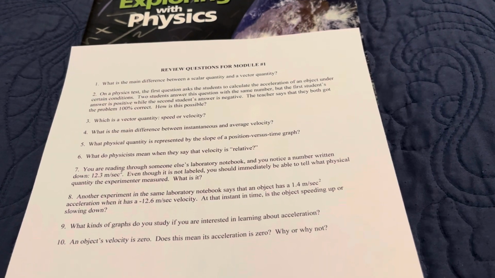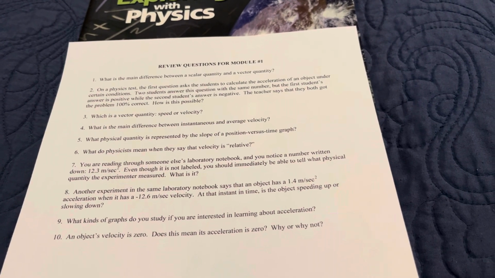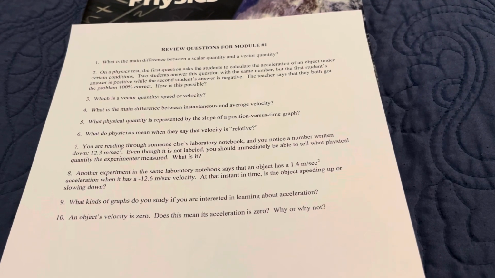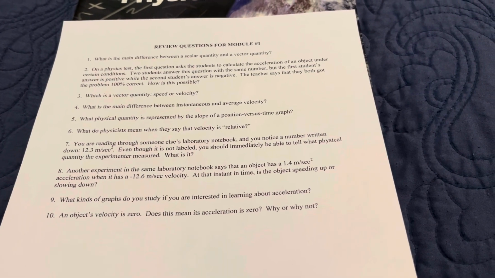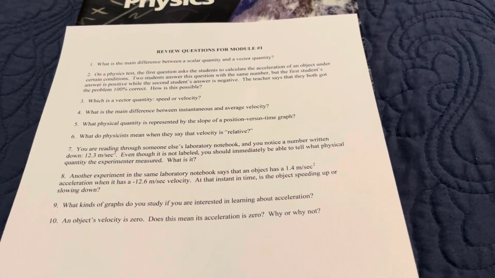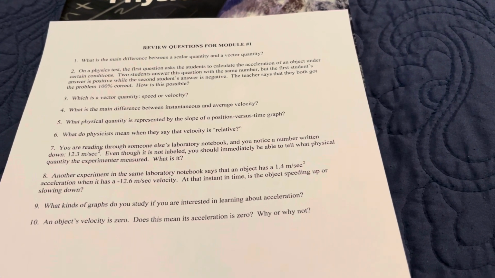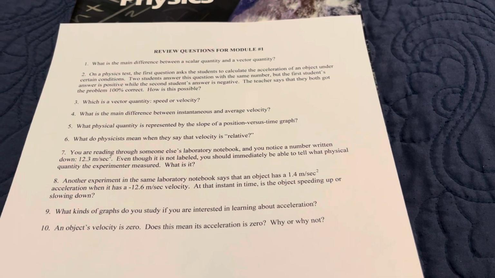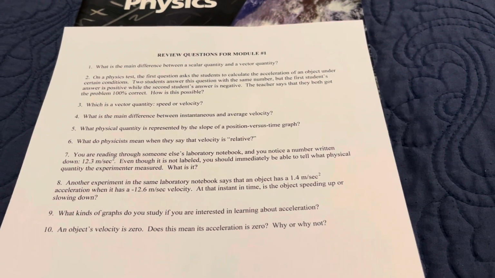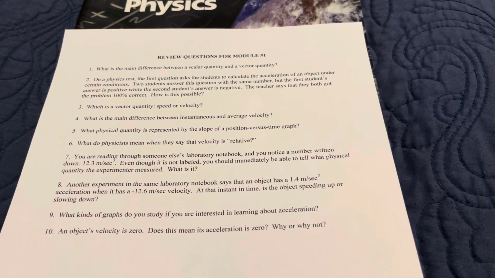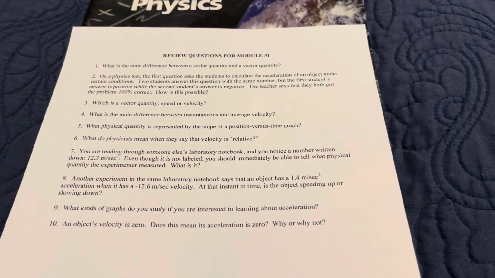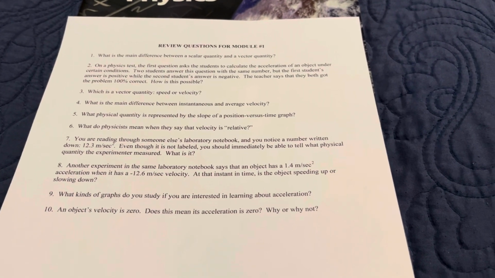Well, the acceleration is opposite of the velocity. They have opposite signs, is what I mean by that. One's positive, one's negative, so you know that it's slowing down, okay? Number 9, what kinds of graphs do you study if you're interested in learning about acceleration? That is going to be velocity versus time graphs, okay? The acceleration tells us how velocity changes with time. So if you're interested in learning about acceleration, you would look at velocity versus time graphs.